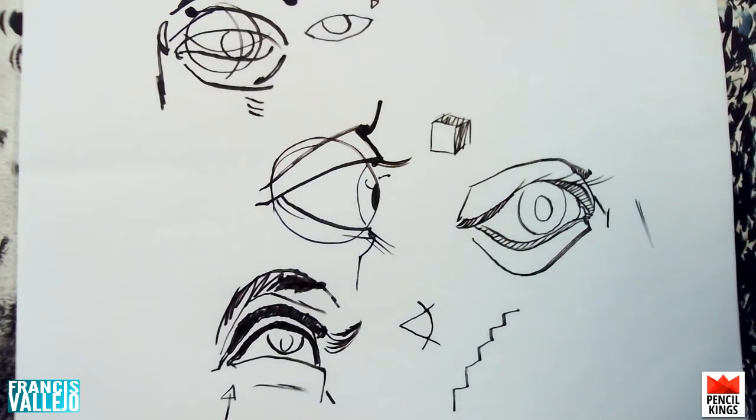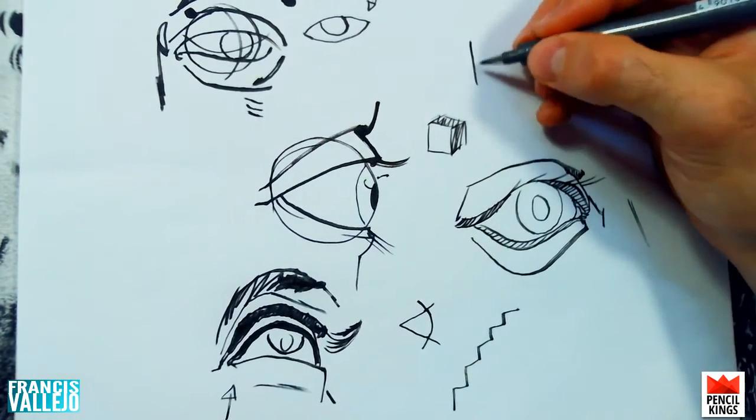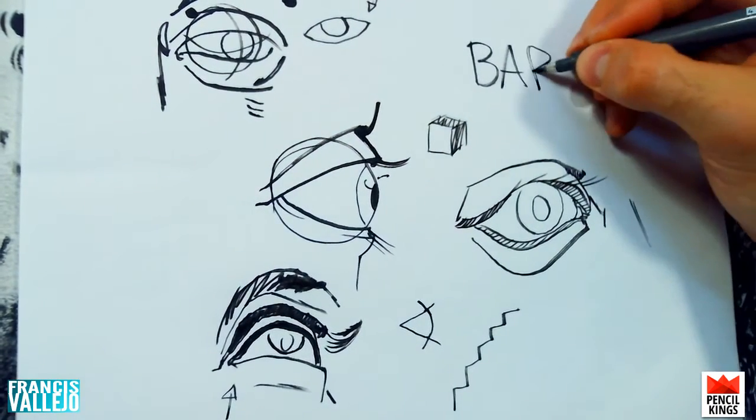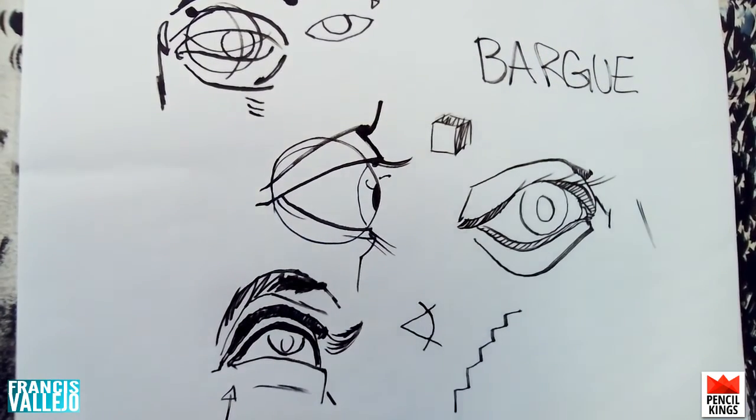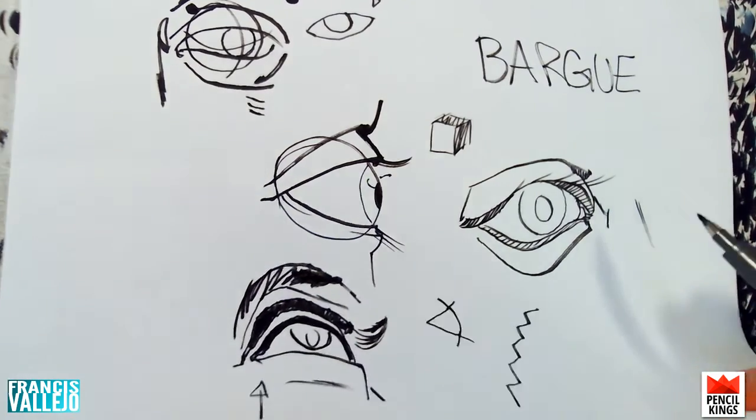So one of the best ways to study eyes, I highly recommend it, is Bargue. Charles Bargue is an artist from the 1800s, and he created a system of drawing, particularly from casts, and he really simplified things down a bit.